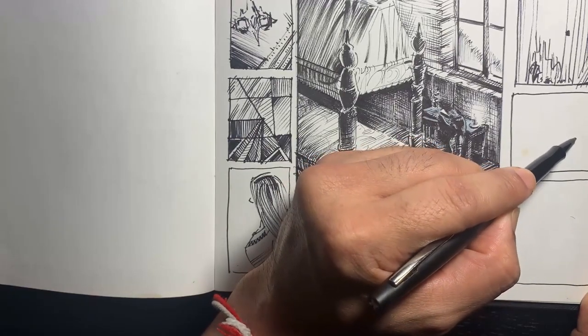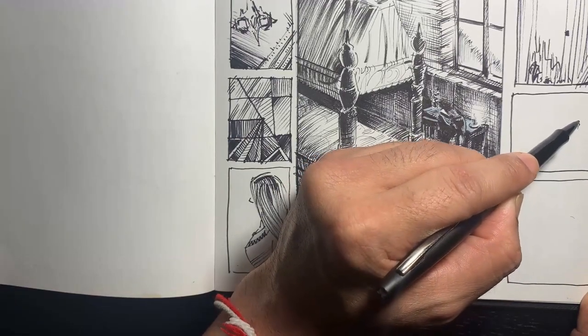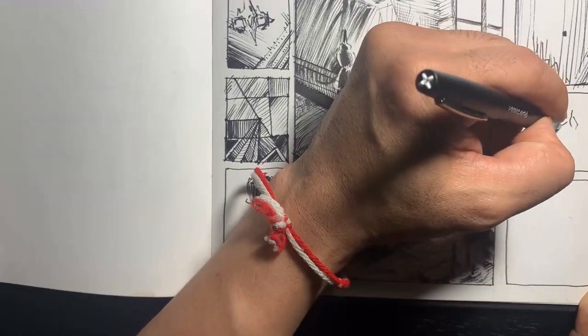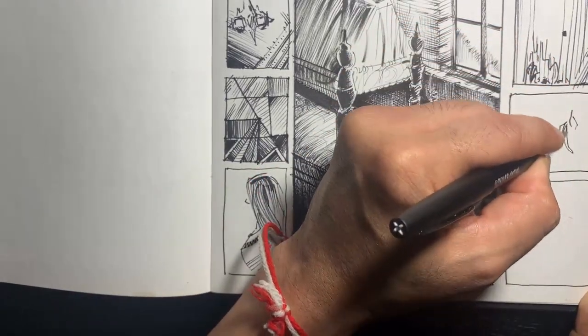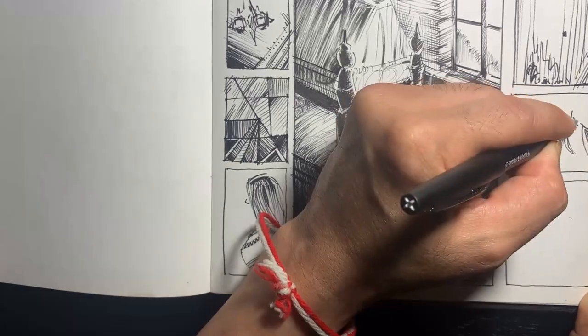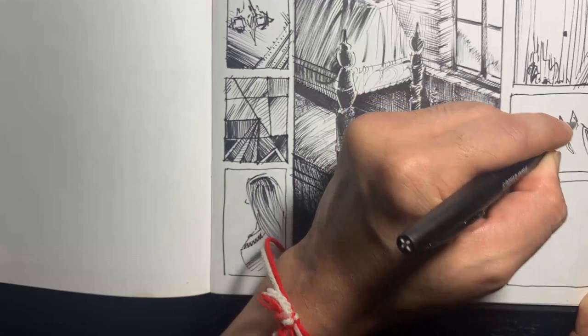I believe it's something like this. I know it has hair. And it has pointy ears.